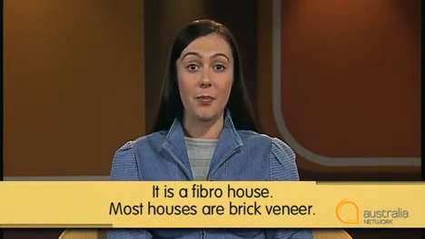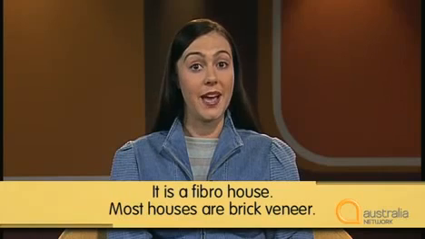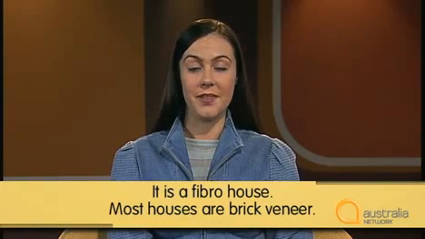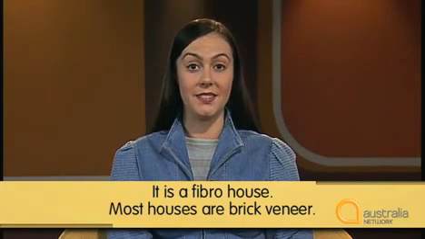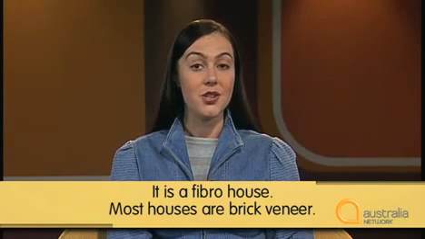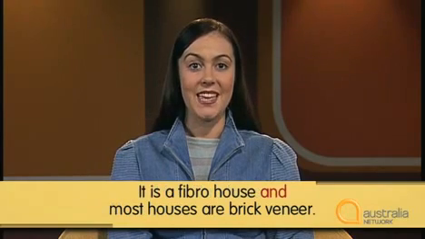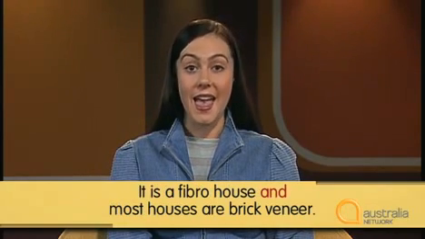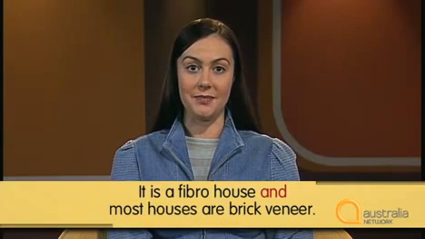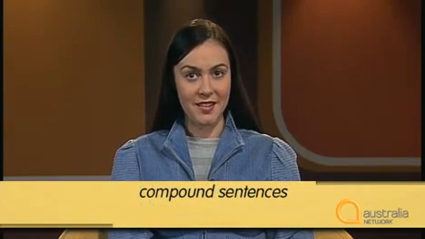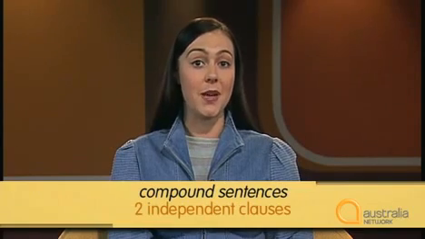It's a fibro house, and most houses are brick veneer. It is a fibro house. Most houses are brick veneer. These are 2 simple sentences. They can be linked together to form a longer sentence called a compound sentence. It is a fibro house and most houses are brick veneer. Compound sentences have 2 independent clauses, 2 clauses that can be separate sentences.